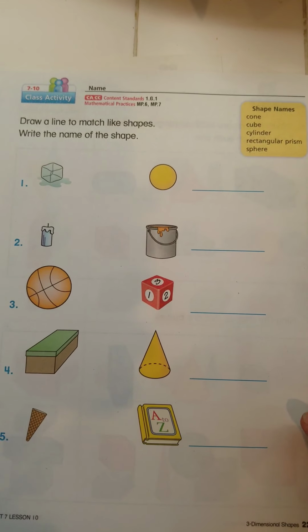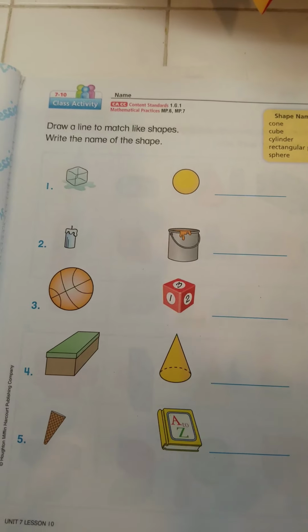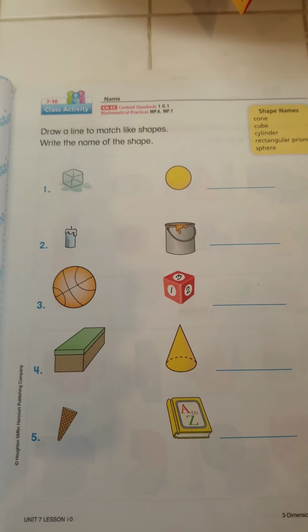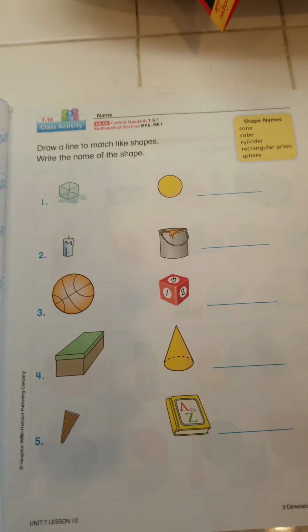Hello there, class. It is Monday night, and I'm doing your lesson for tomorrow. And this is our lesson 7.10, looking at shapes.